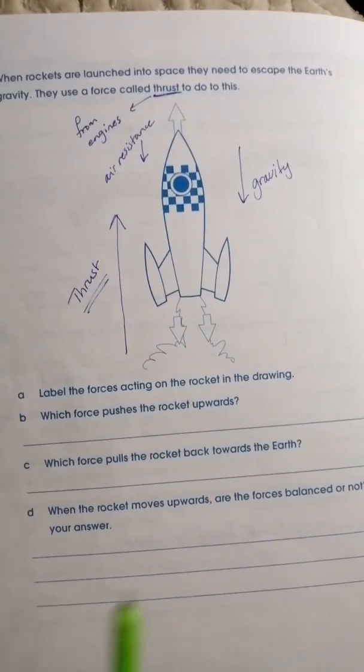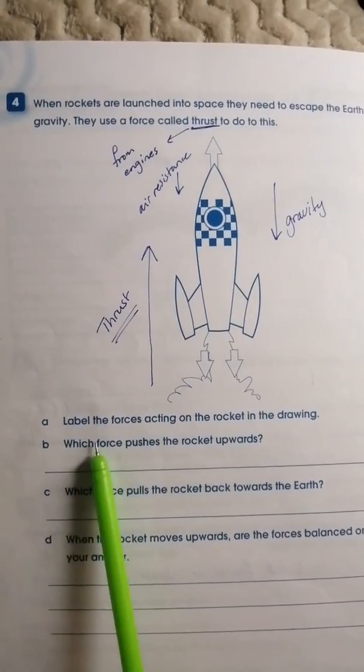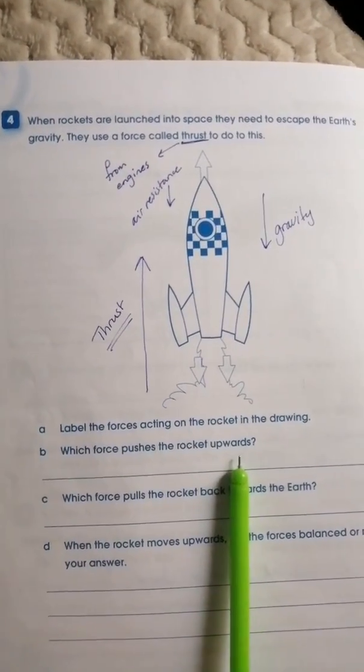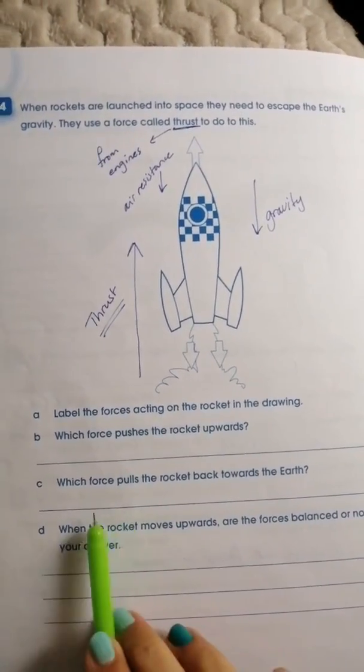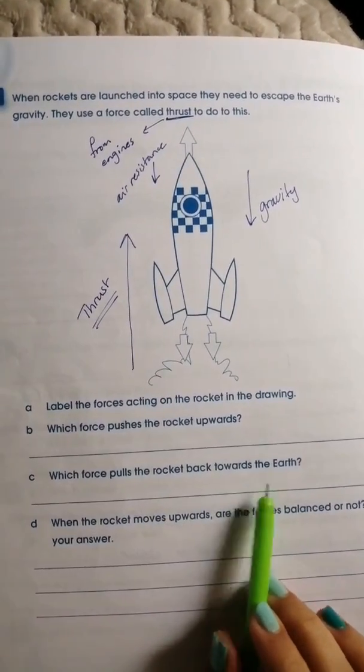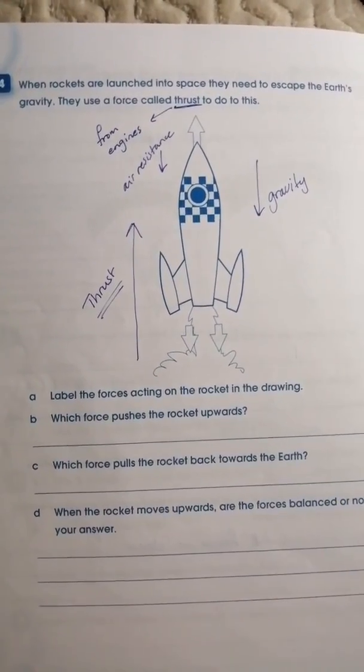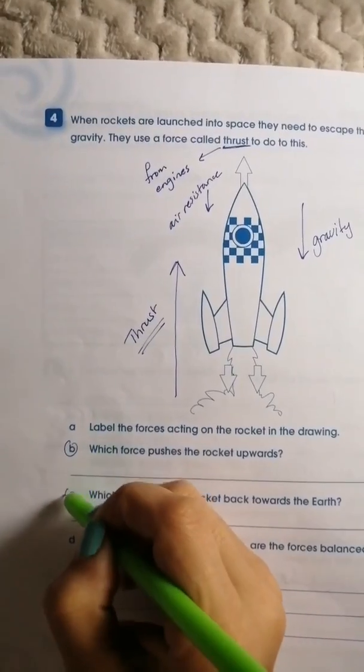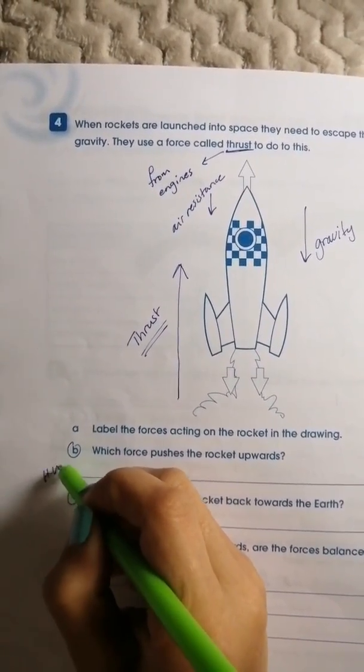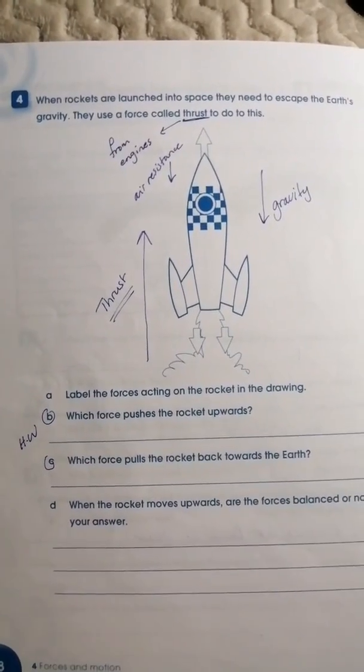Okay? Now question number B. Which force pushes the rocket upward? And which force pulls the rocket towards the earth? Also, this and this are homework. You're going to have to answer them too.